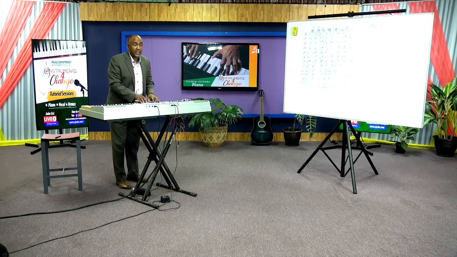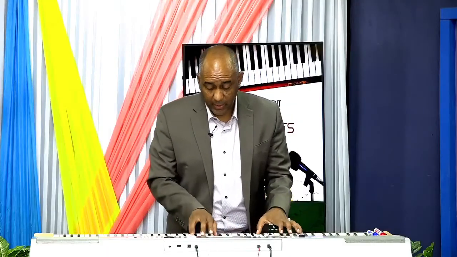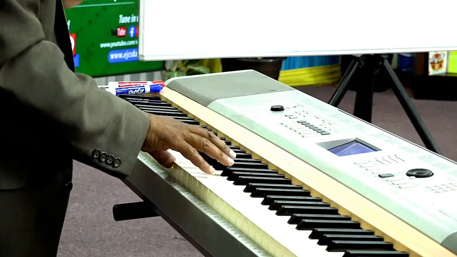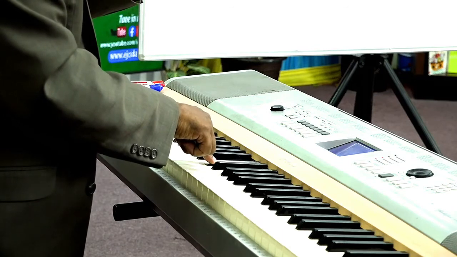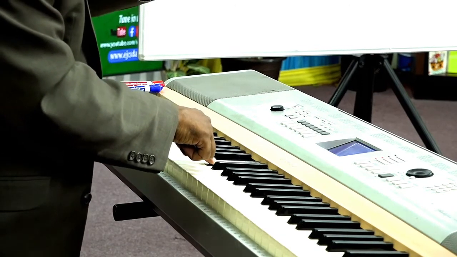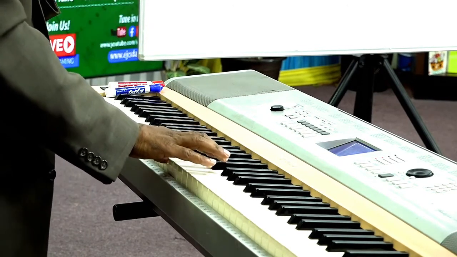Our next key is E. All right. So remember, it's 1, 5, 6, which is a minor, then 4. And in the key of E, it's E, B would be 5, C sharp would be the 6th minor, and A will be now 4.